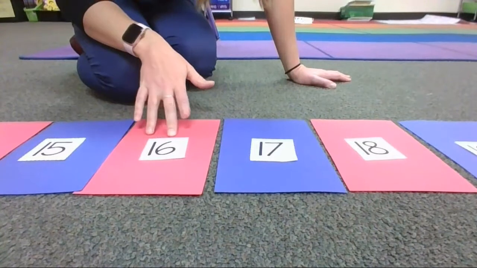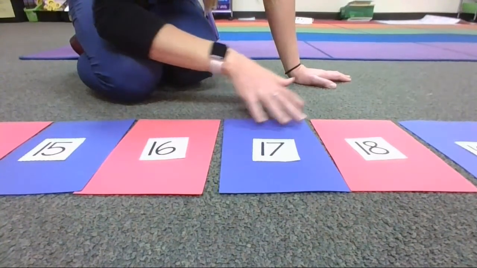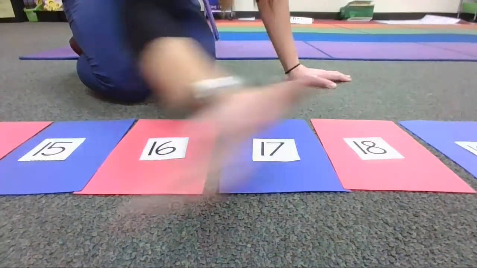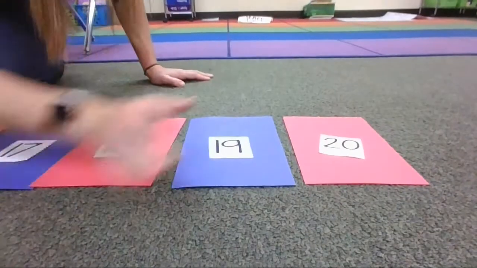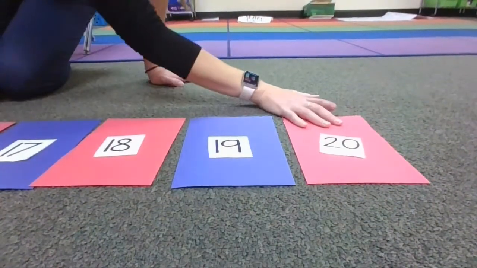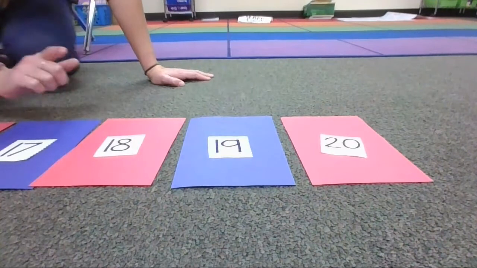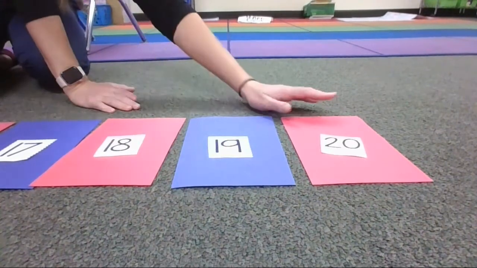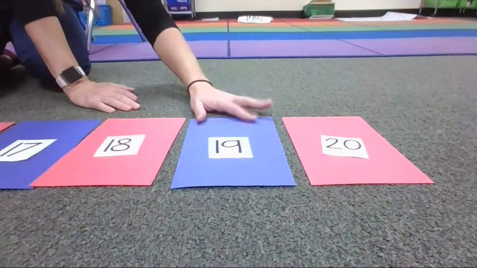16, even, 17, odd. 18, even, 19, odd, 20, even. All right, so we're going to remember that all the red ones are even, all the blue are odd. So go ahead and grab your number line.